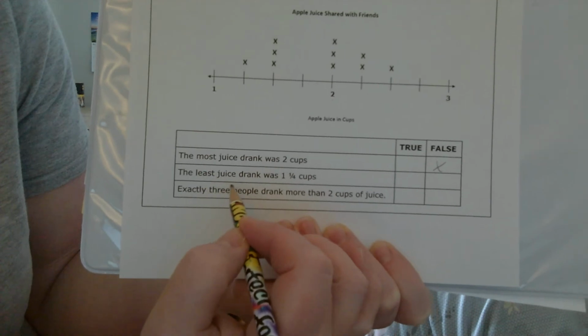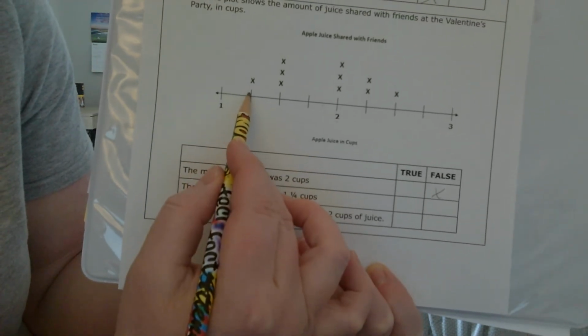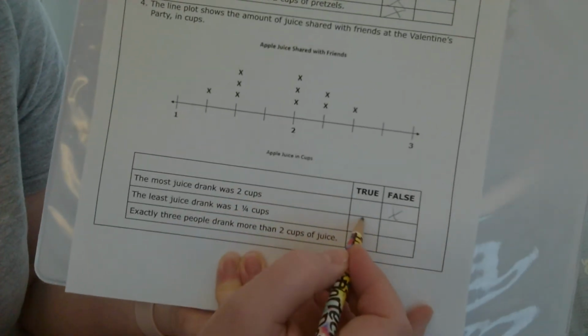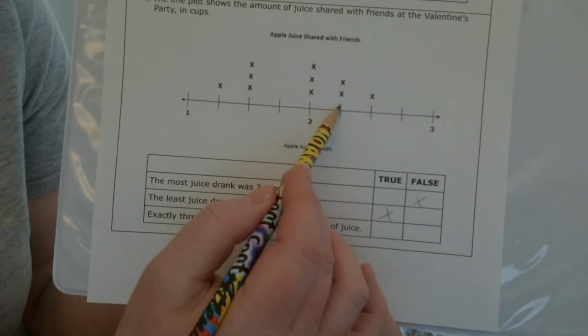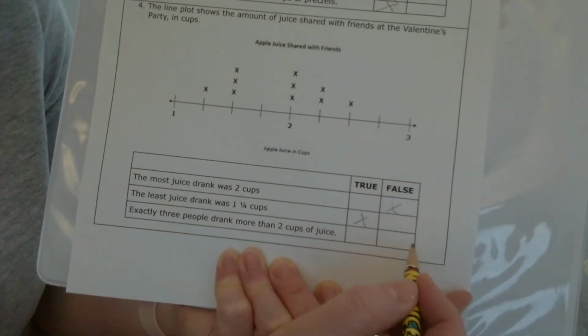The least juice drank was 1 and 1/4 cups. 1 and 1/4. That is true. And exactly 3 people drank more than 2 cups of juice. So here's 2. So it has to be above that, not counting 2. 1, 2, 3. Exactly 3. That is true.